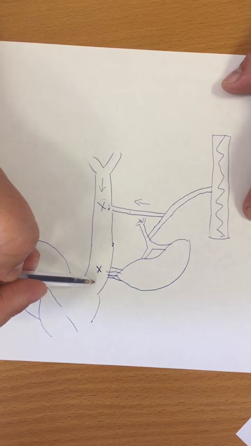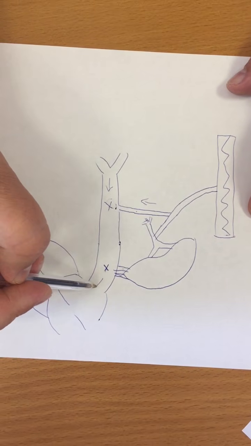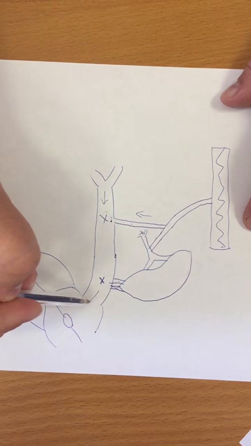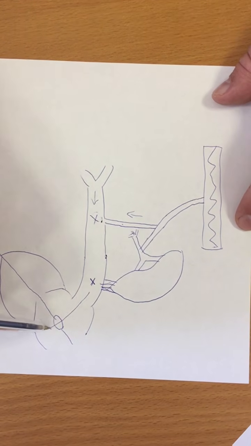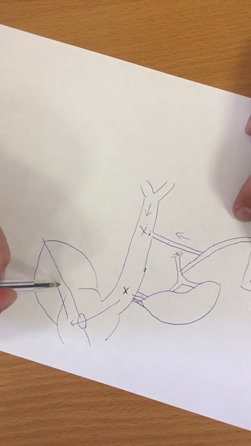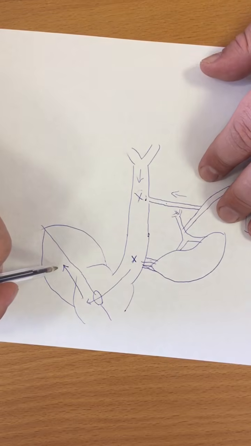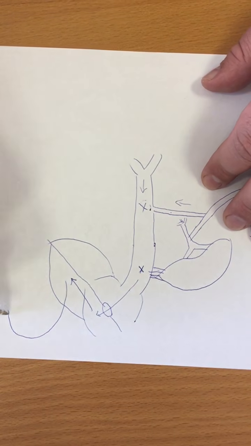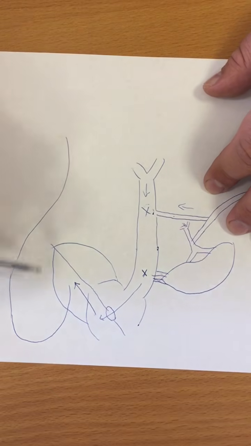And this mixed blood from inferior vena cava directly goes through what? Foramen ovale into left atrium. From left atrium goes to left ventricle, and what starts from left ventricle? Aorta. That is aorta.